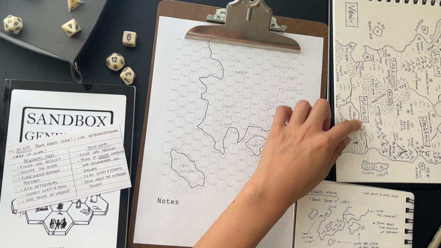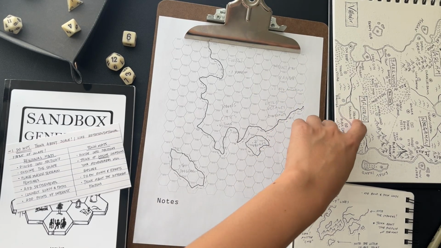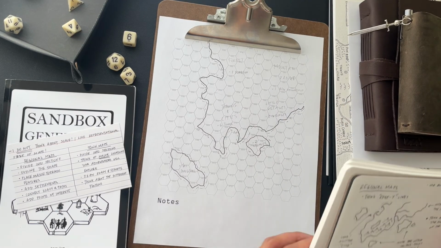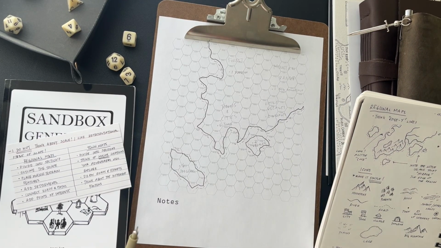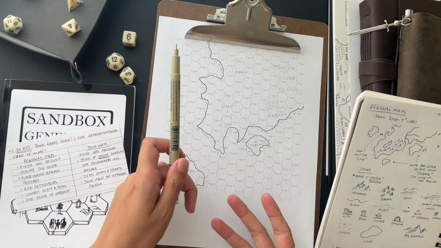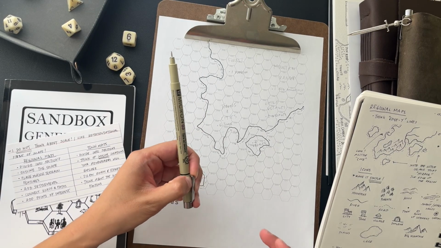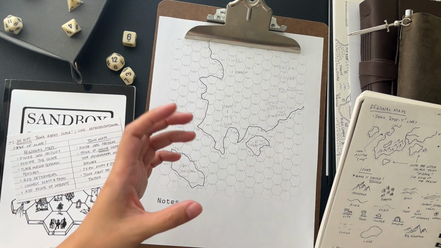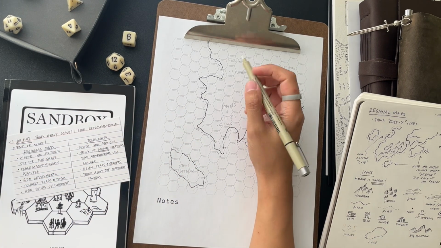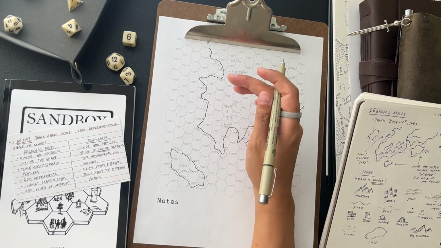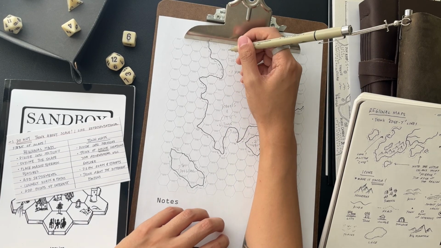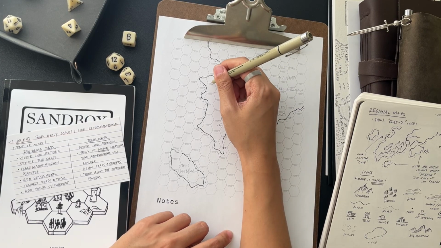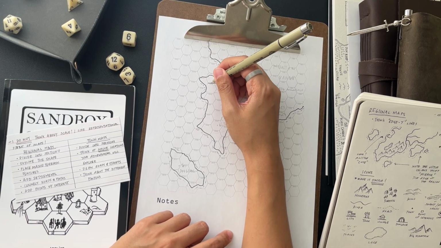I have a little rectangle to place the names of the towns and stuff, but I sometimes don't like doing that because I like to reuse maps for my different adventures. So I personally don't like putting names on maps if I want to reuse them, but of course it is up to you. But I was thinking we can do a dungeon maybe here.